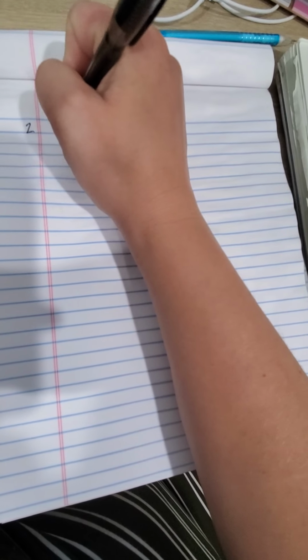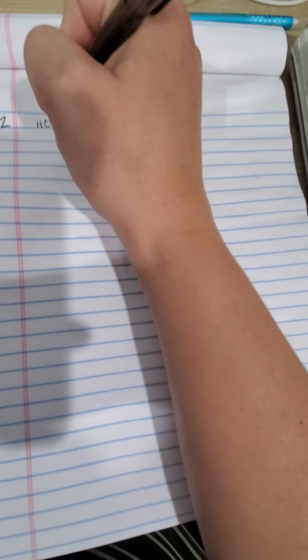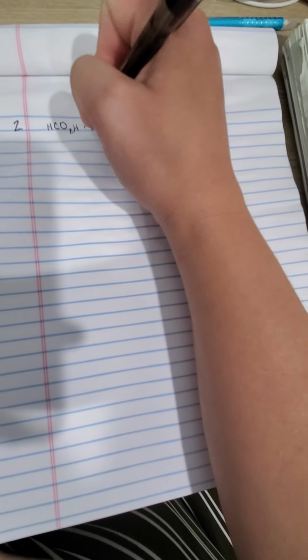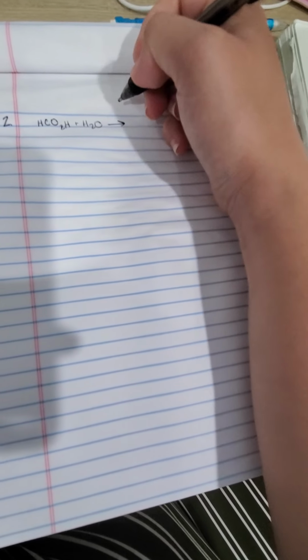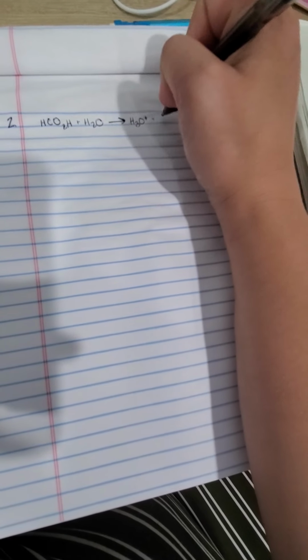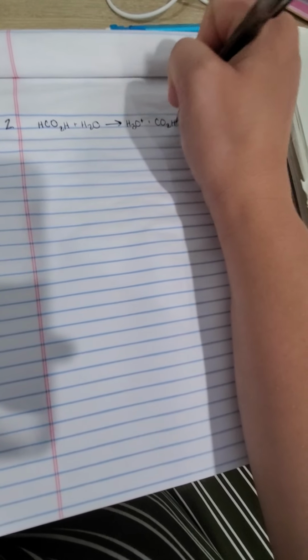Okay, for number 2, it says formic acid ionizes in water to form a formate ion and a hydronium ion. So you have the formula. It ionizes water and creates hydronium and CO2H minus. Okay, so there is the overall reaction formula. A says, what is the acid in the forward reaction?